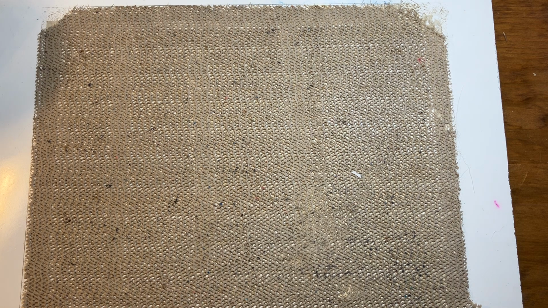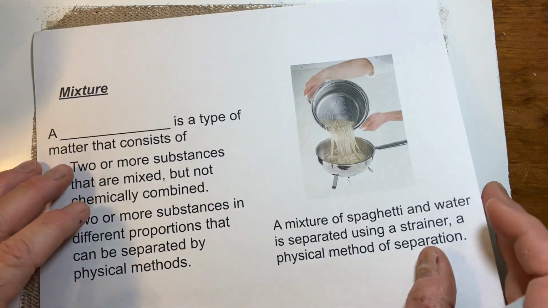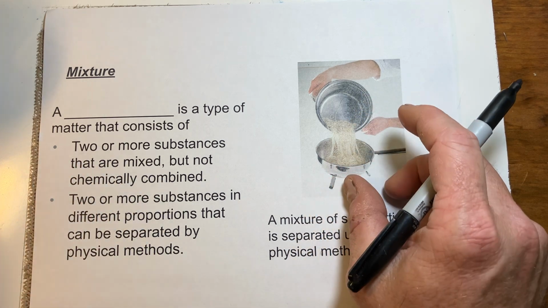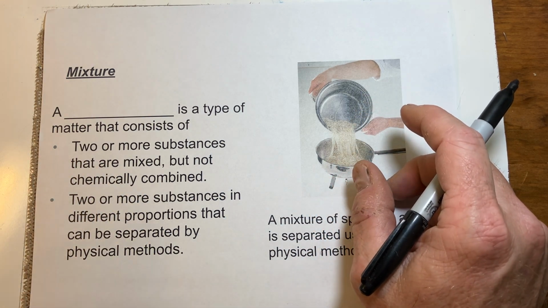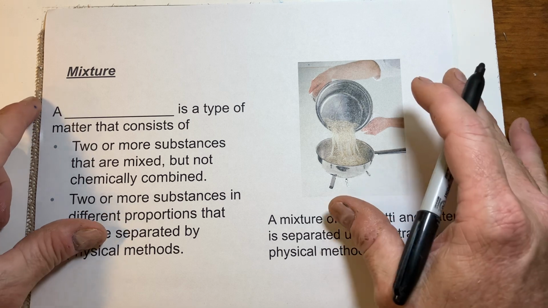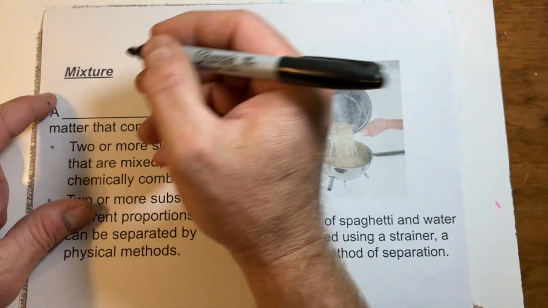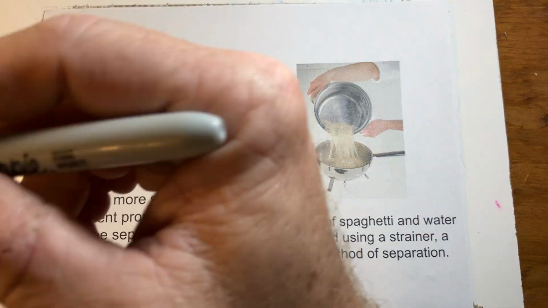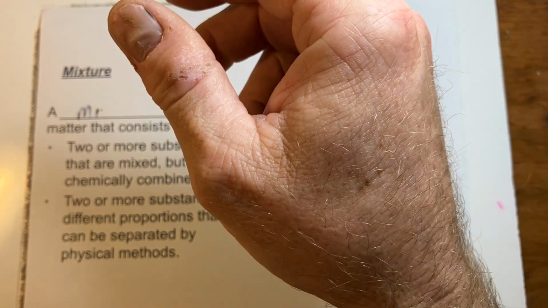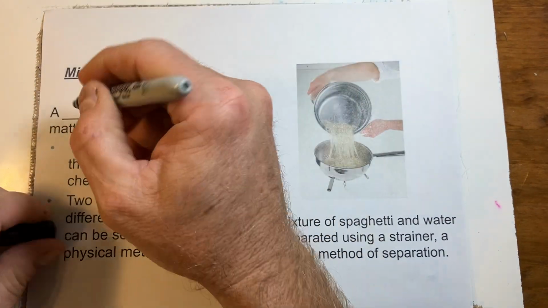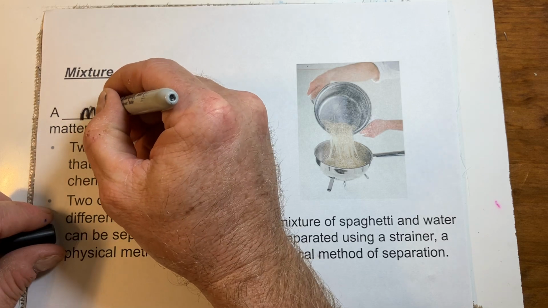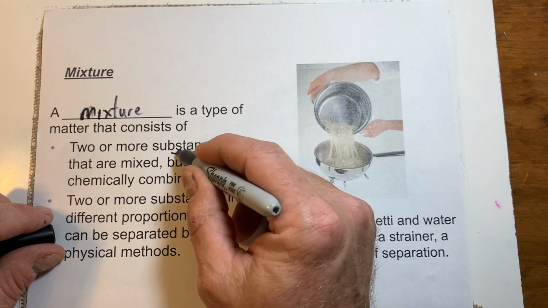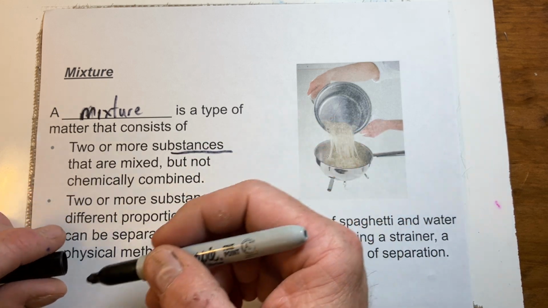All right. A mixture is, yes, we said two types, homogeneous and heterogeneous. A mixture, we said, is two or more substances that are mixed but not chemically combined.